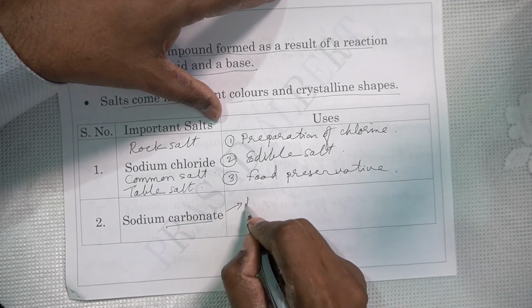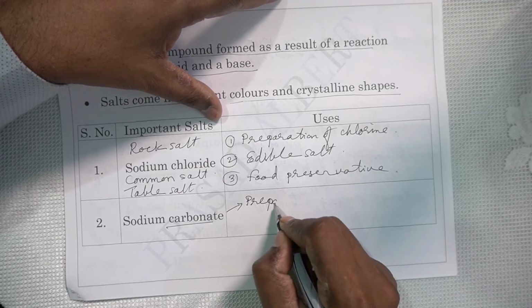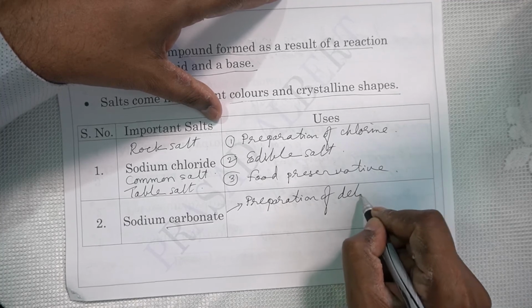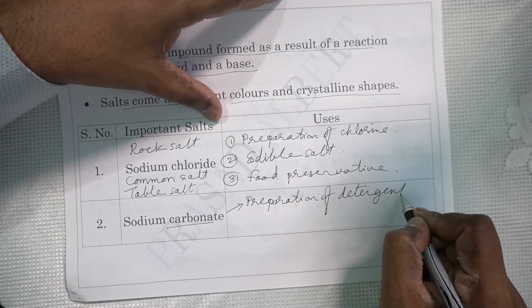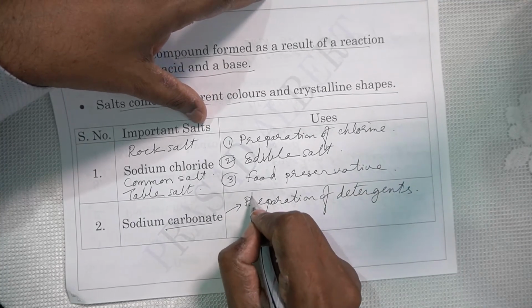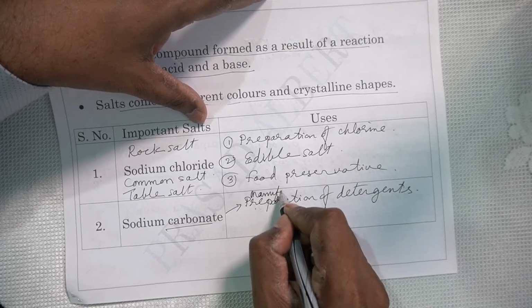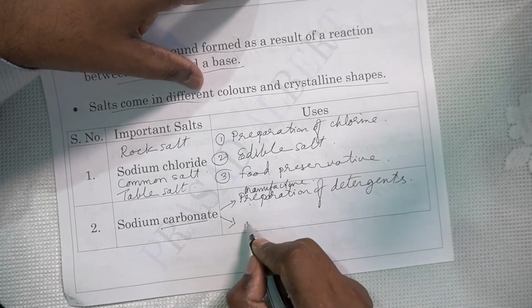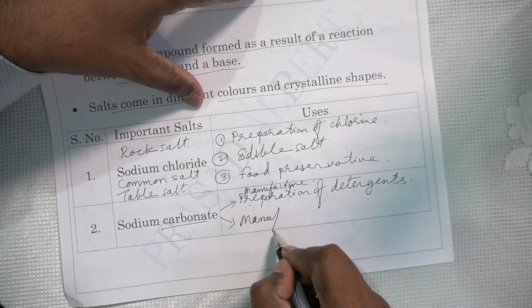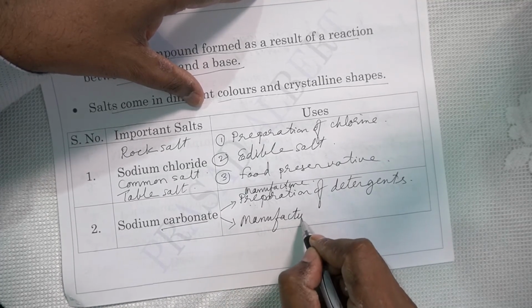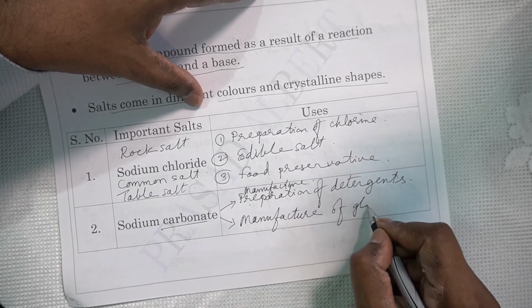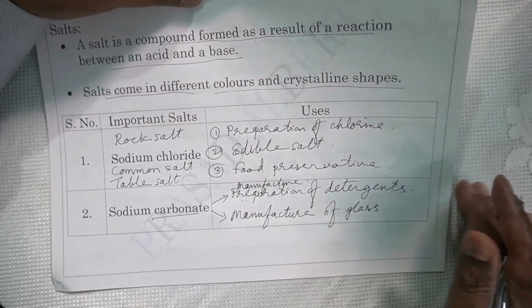Number one is preparation of detergents. We know detergents. It is also made in large quantities. So, instead of preparation, you may say manufacture of detergents. And secondly, manufacture of glass. Various kinds of glass are there, but sodium carbonate is the most important constituent for making glass.